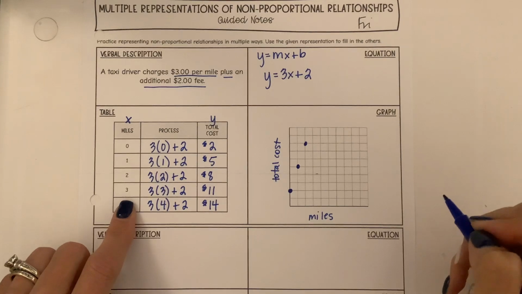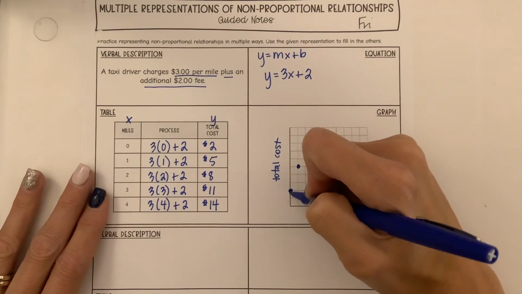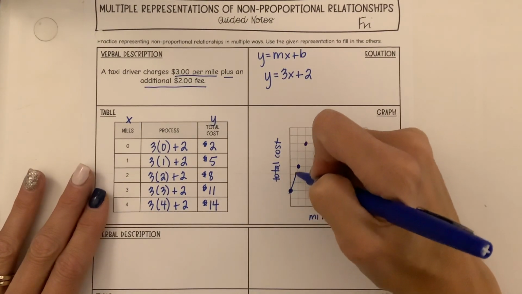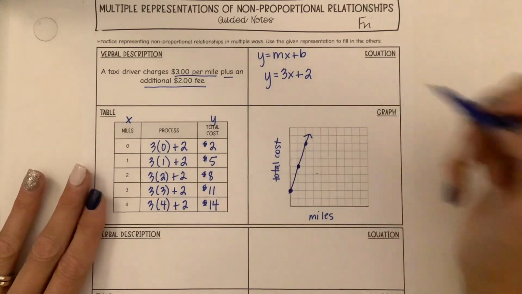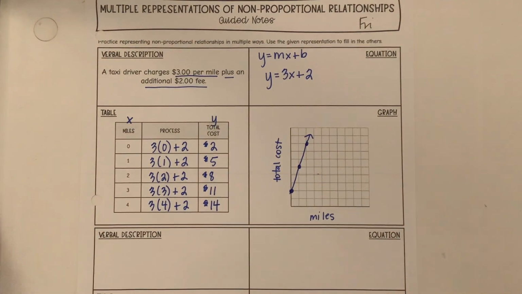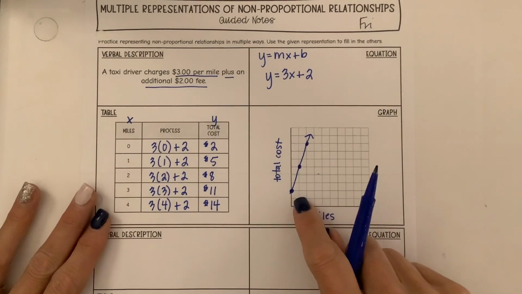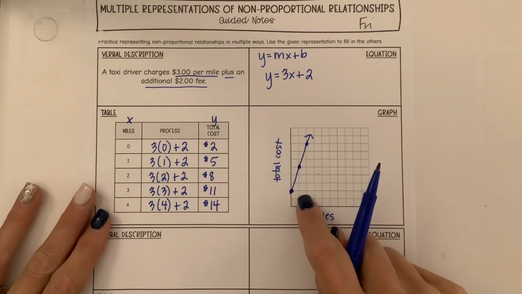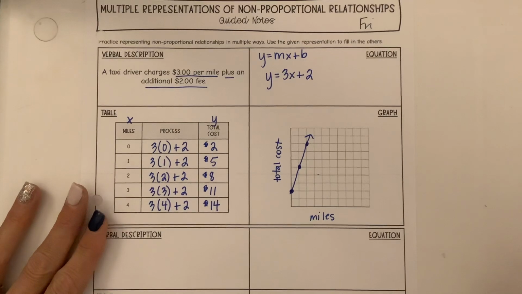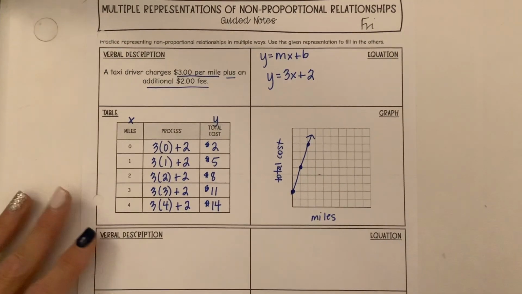And we can't fit the rest of that, but we would keep graphing it if we could. So there's the line right there. Okay, as you can see, unlike last week when we talked about proportional relationships, remember they had to be a straight line and go through the origin. This does not go through the origin, so we can tell that this is a non-proportional relationship.